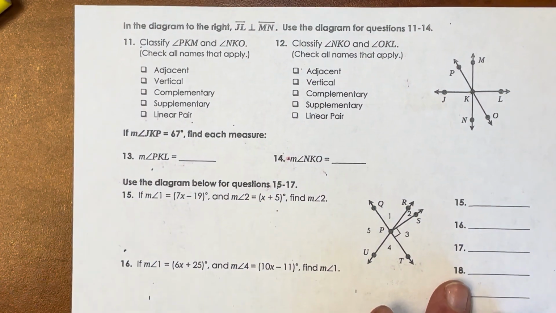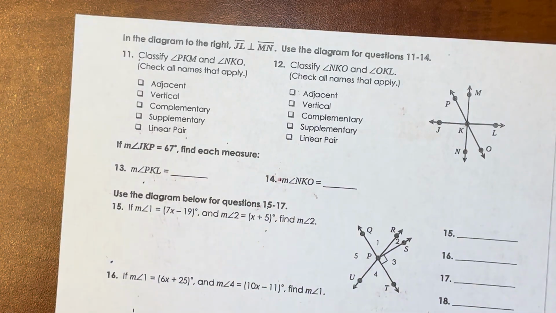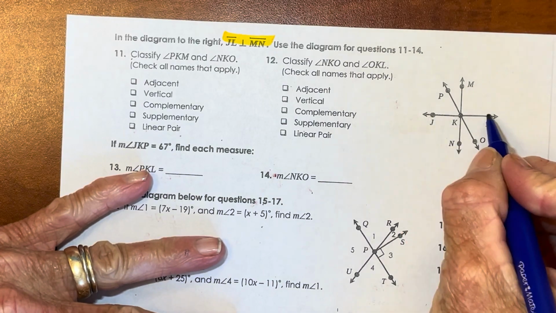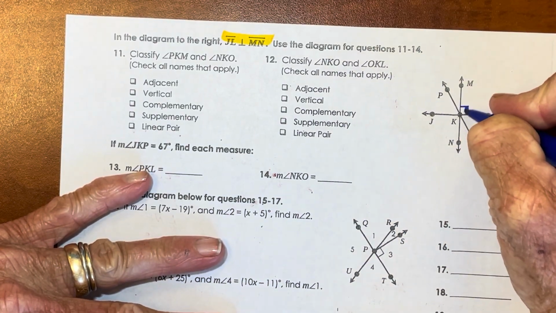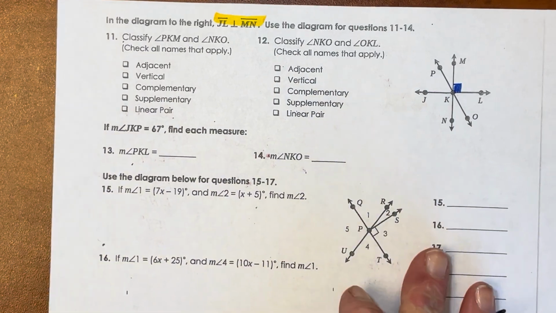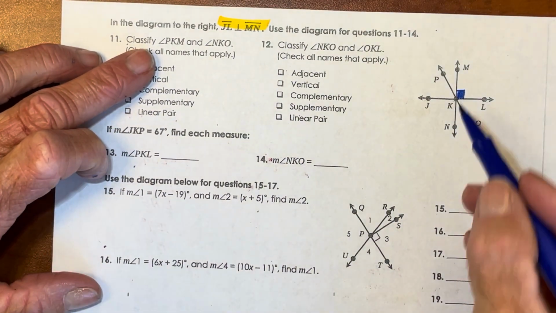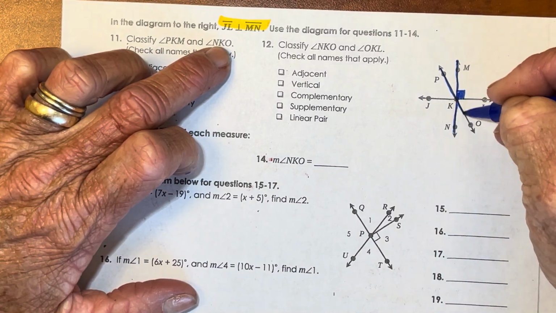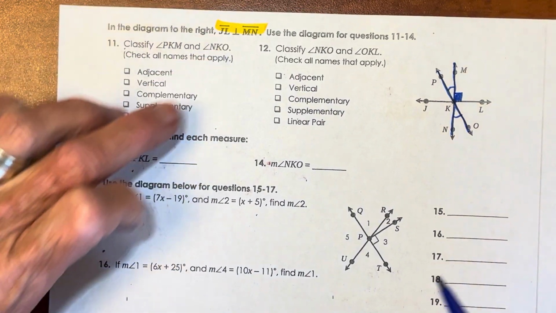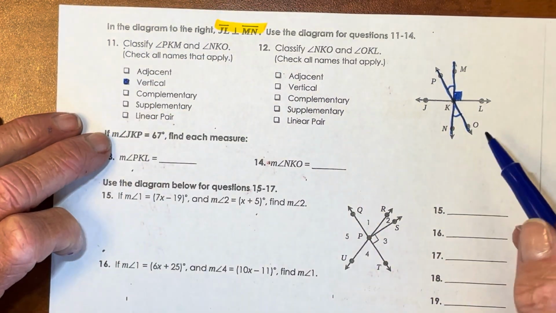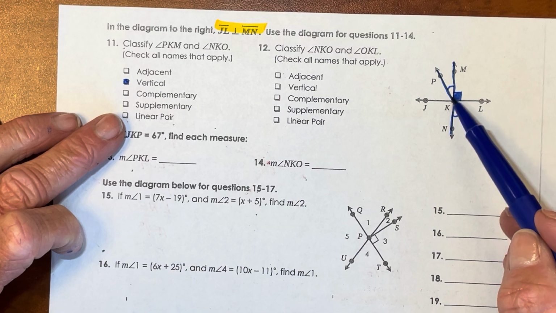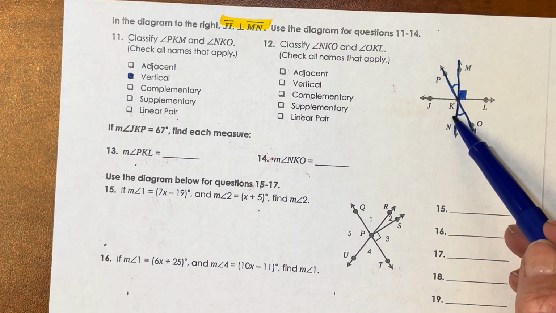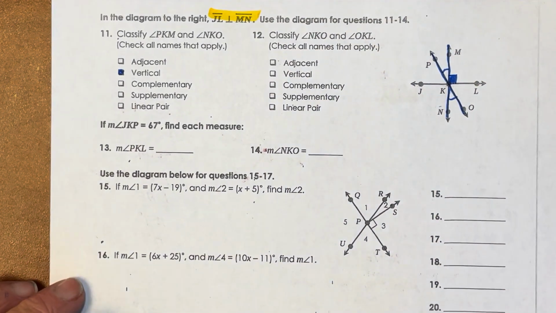Okay, on the back, we're classifying the angles. We do know that we have a pair of perpendicular lines. JL is perpendicular to MN, so we know that we've got a right angle there. All right, classify PKM. So PKM is here, and NKO is here. Well, these two angles are definitely vertical angles. They're not adjacent, they don't share a side, they're not complementary, they don't add up to 90, they don't add up to 180, and they don't form a linear pair. So that's all we can say about them.